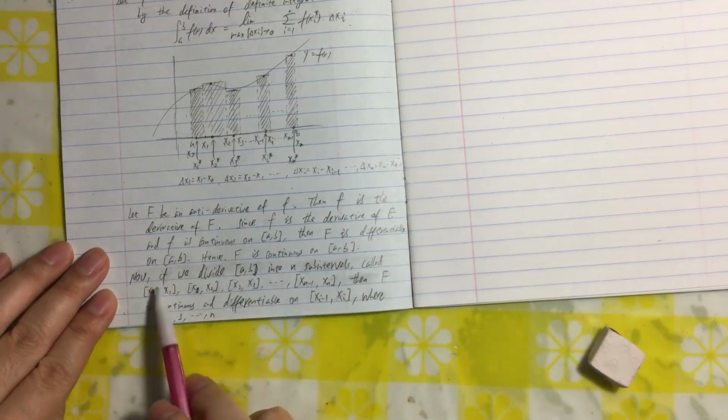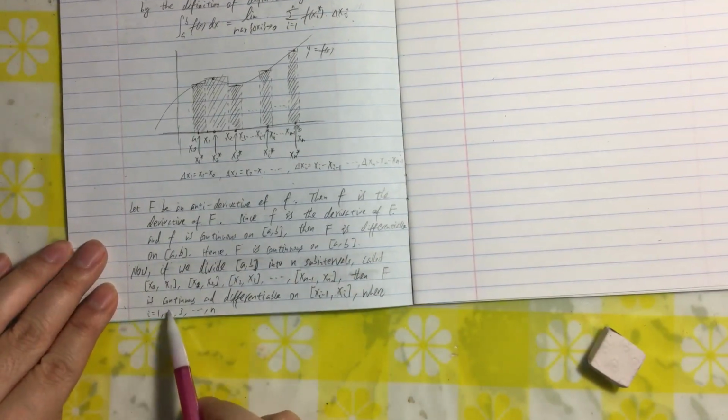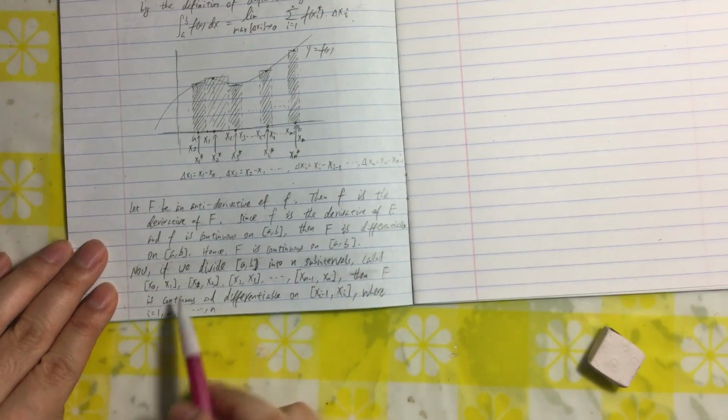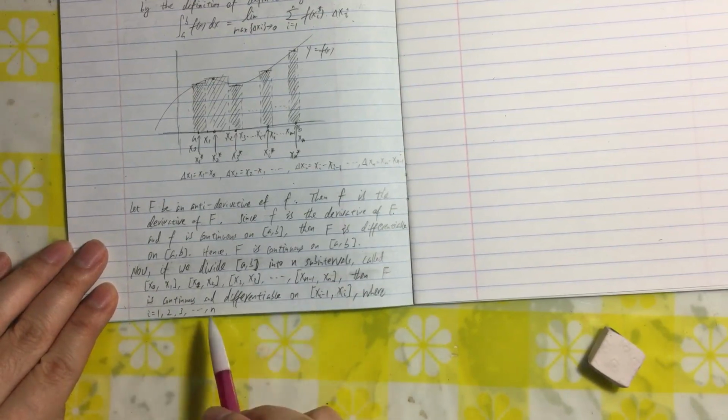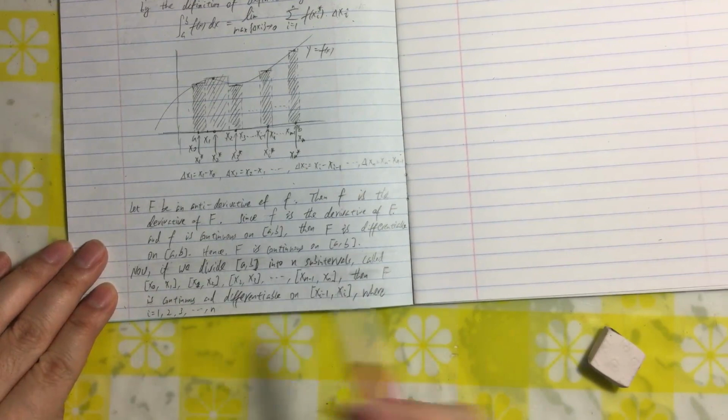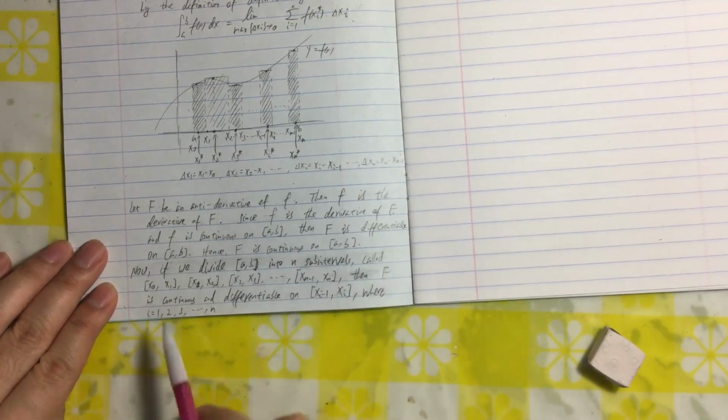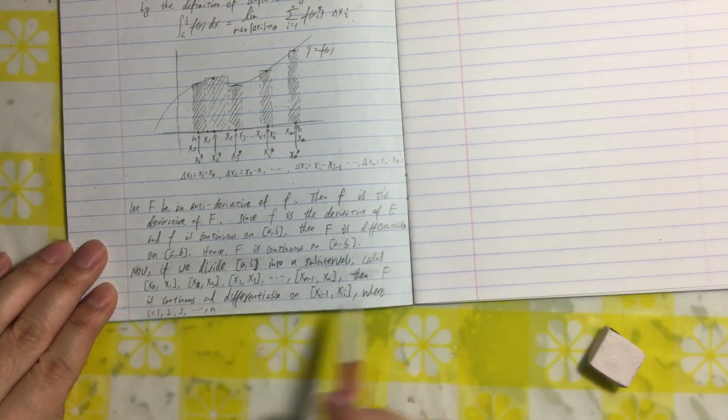When i is 1, it's the first interval. When i is 2, it represents the second interval. When i is 3, it's the third interval. When i is n, it represents the last interval. Then here, big F is continuous and differentiable on each subinterval.